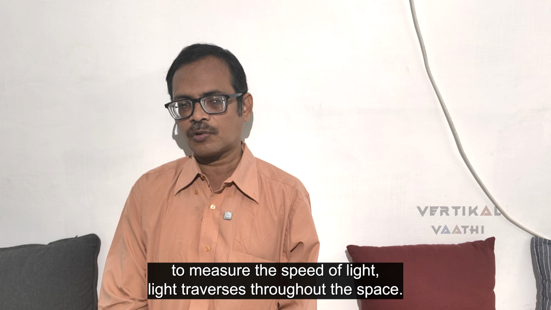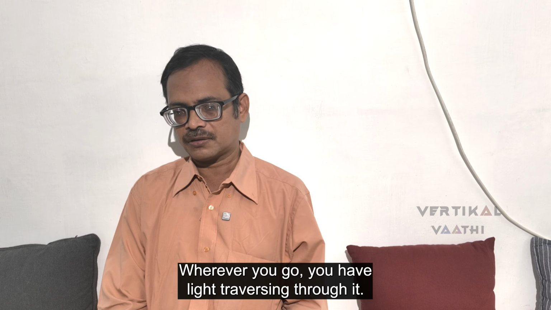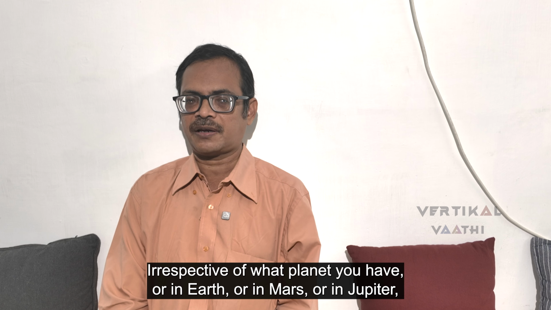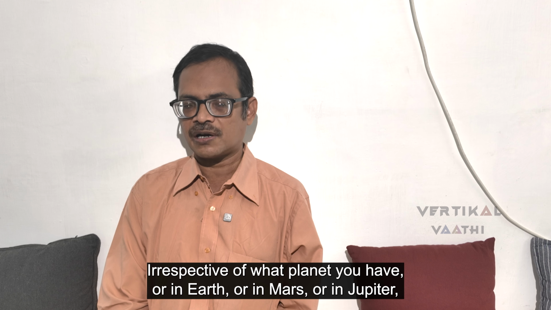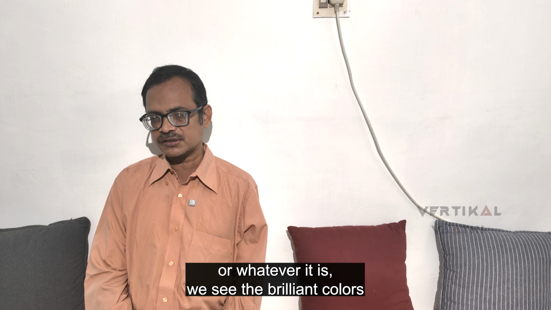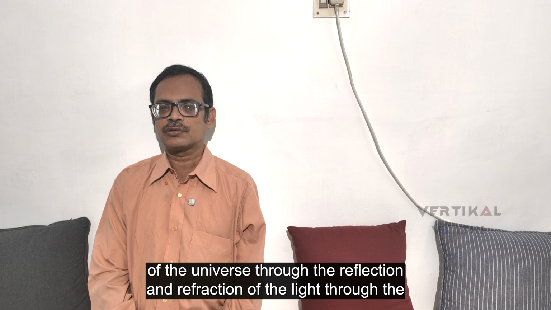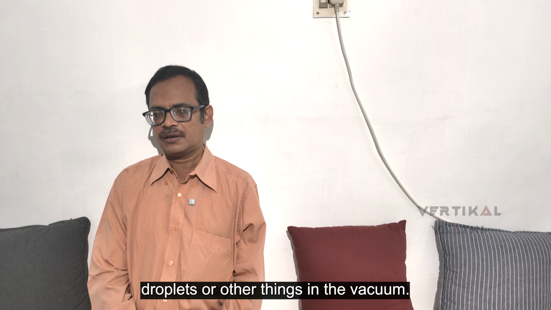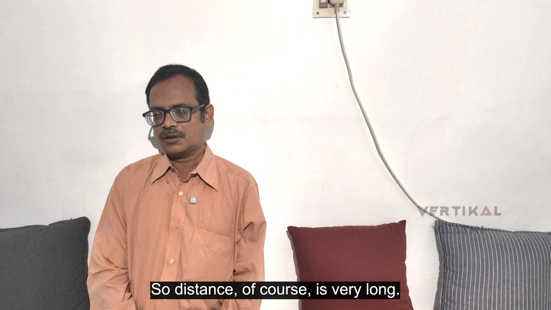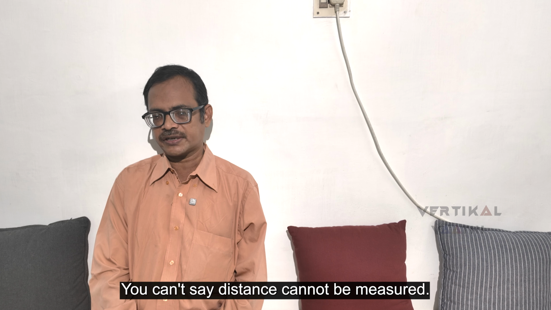light, it traverses throughout the space. Wherever you go, you have light traversing through it. Irrespective of what planet you have, whether Earth or Mars or Jupiter or whatever it is, we see the brilliant colors of the universe through the reflection and refraction of the light through the droplets or other things in the vacuum. So the distance, of course, is very long. So you can't say distance cannot be measured.